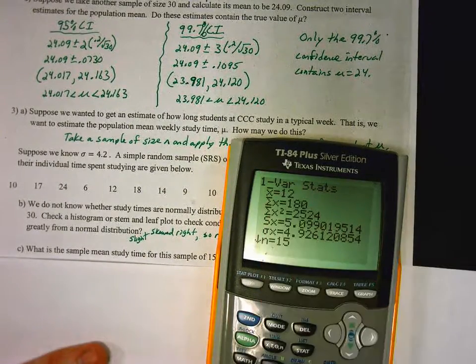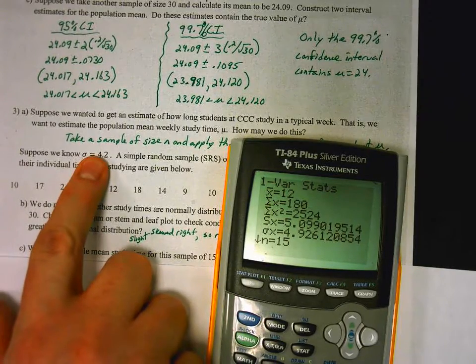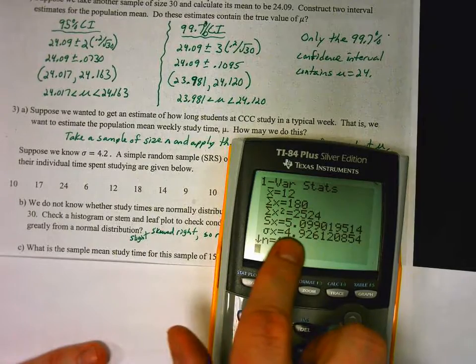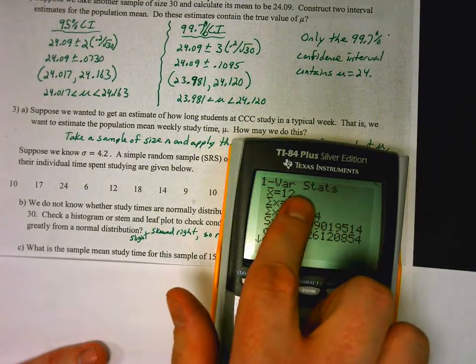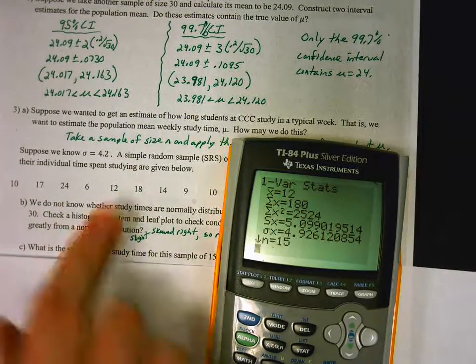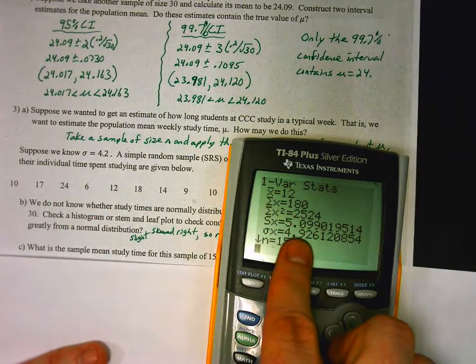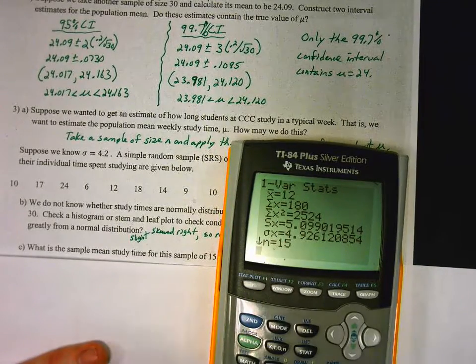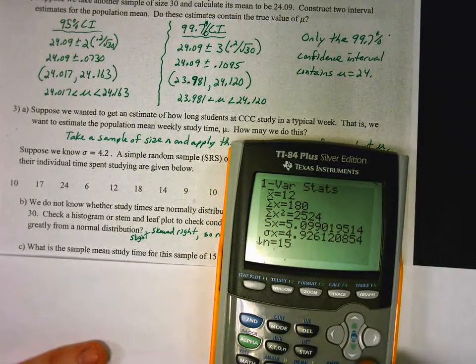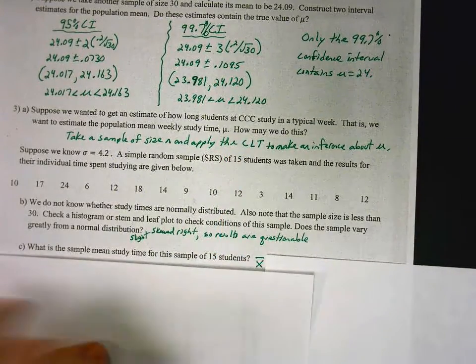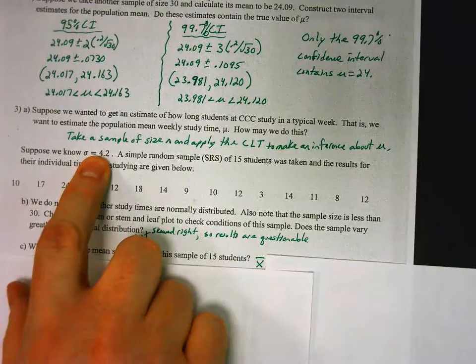Now, in the problem, they told you that sigma was 4.2, so don't pay attention to this 4.9. That's only for that one sample. If this sample here actually was the population, then your calculator is telling you the population standard deviation is 4.9. But those 15 students aren't representing a population here. So sigma, if they told you, was 4.2, so that's what you go with in the problem.